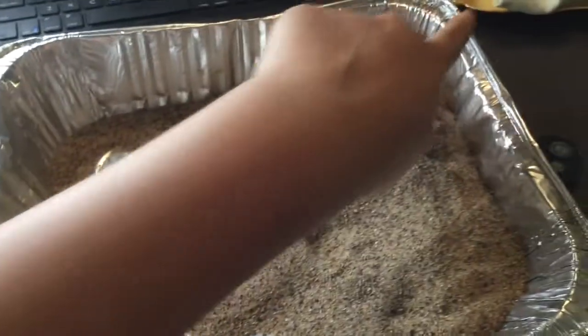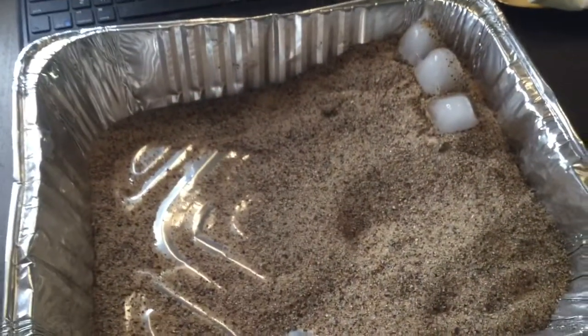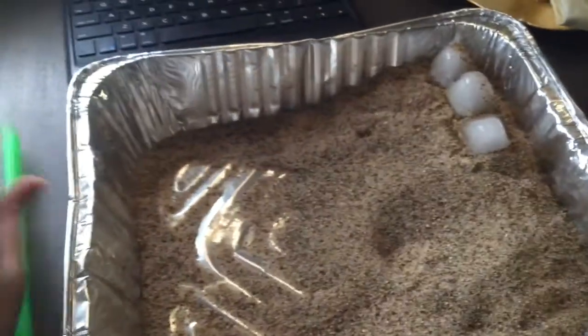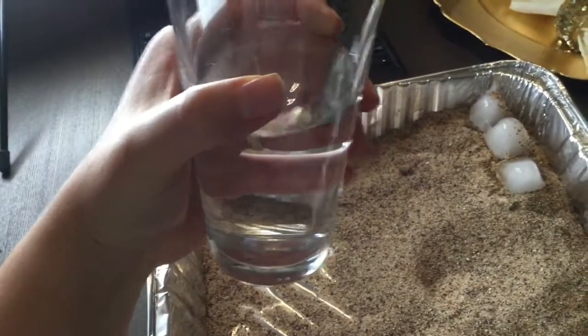You can also have some ice, which you see here. Ice is going to be obviously our ice. Our straw is going to act as our wind, and our water is going to act as our precipitation.